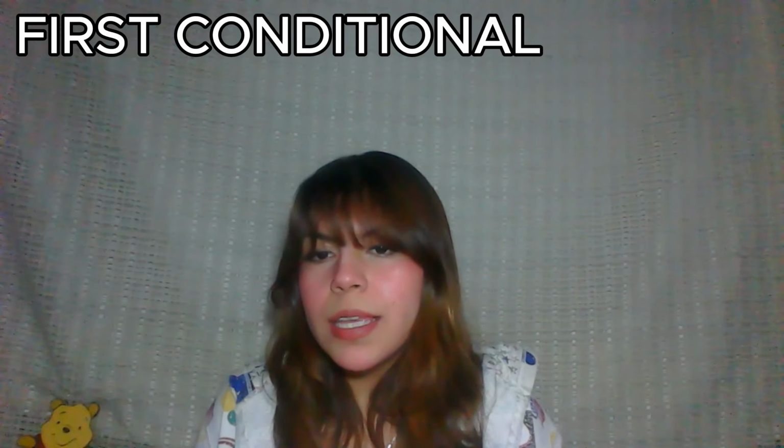The difference between the zero and the first conditional is that the first conditional is used to talk about a possible condition and a likely result. In other words, we talk about situations that will very likely become real in the future. The first conditional always has two clauses: the condition and the result. One of them must be in the present and the other in the future simple.